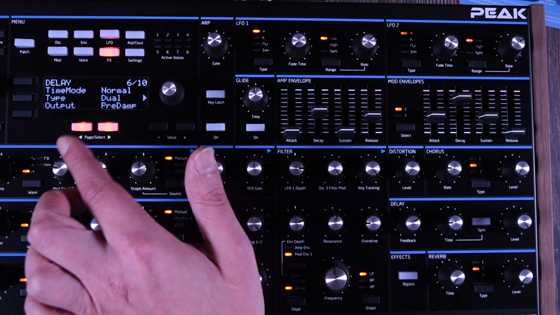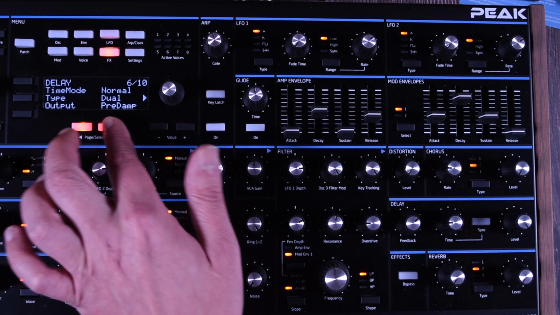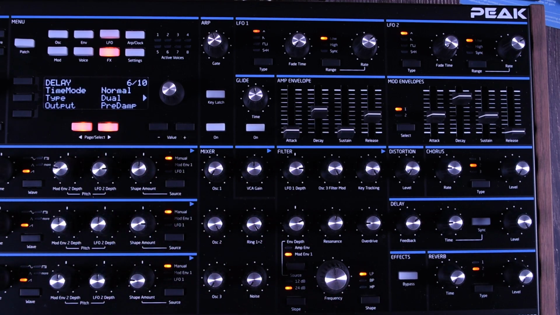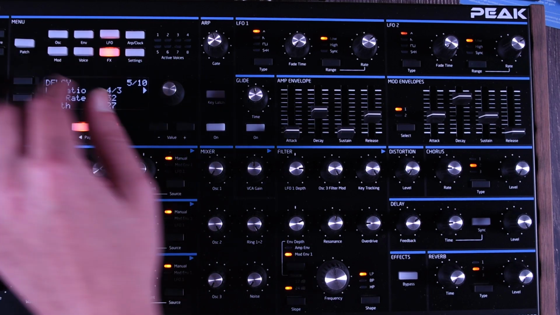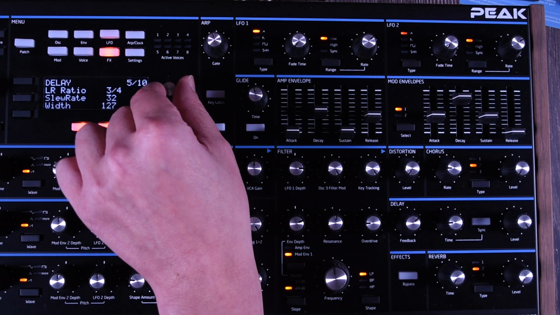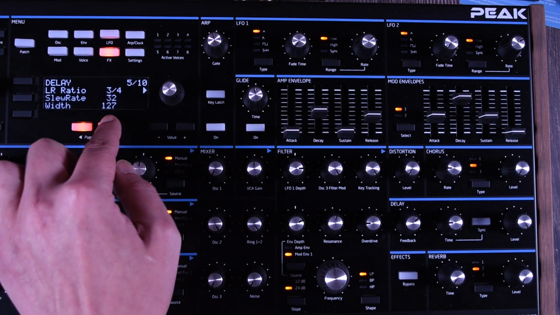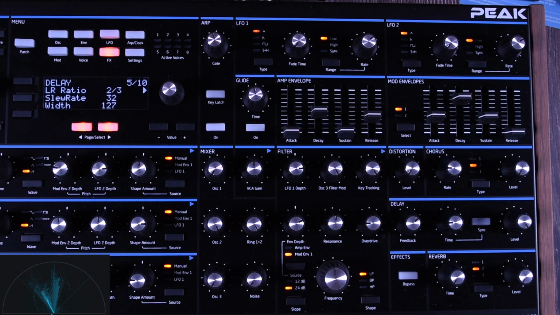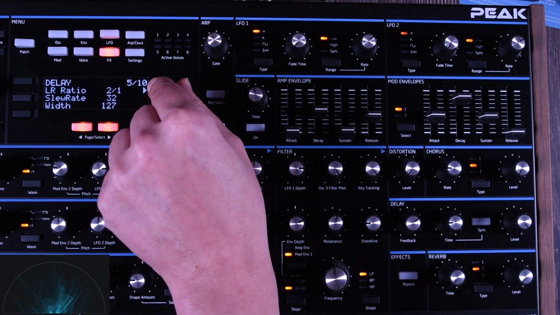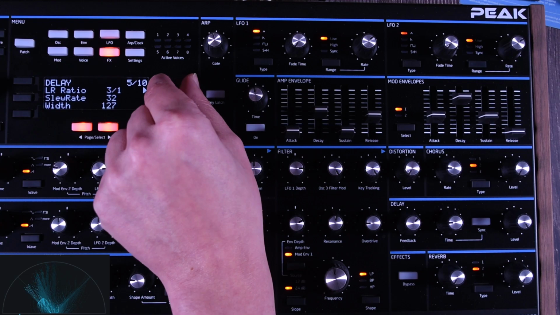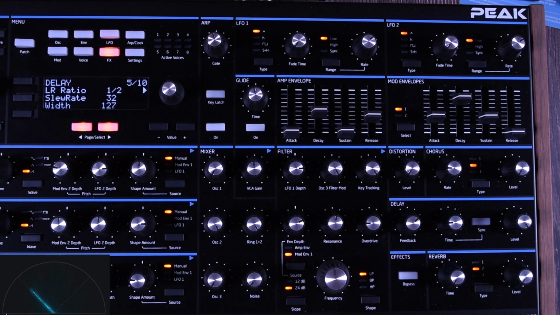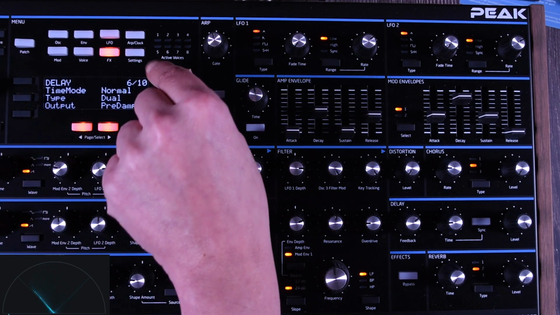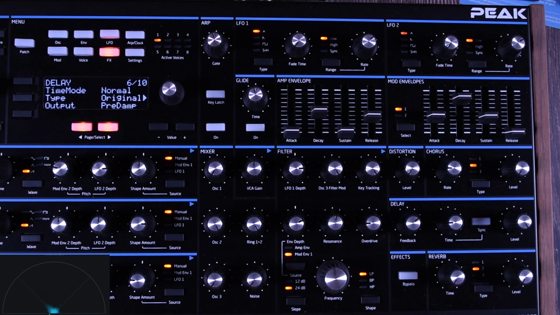Now with the dual, the ratio really matters because each side has its own delay time. So it almost works like maybe a tap delay. So going to different ratios, the dual will react a little bit differently. Maybe I'm going to go here. I'm going to try this one. And I'm going to go to the original one. Now this is completely different.